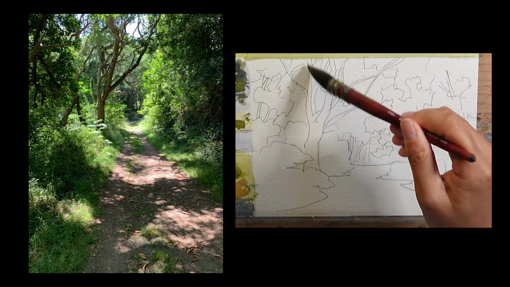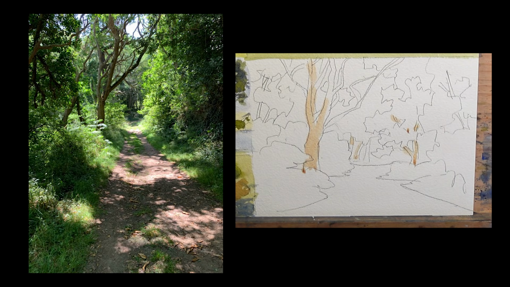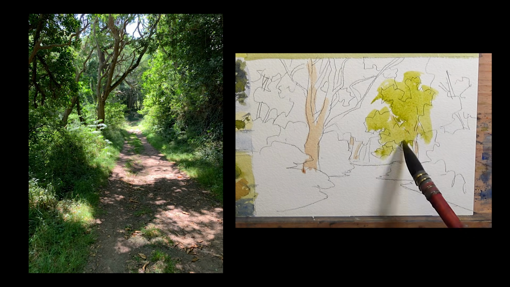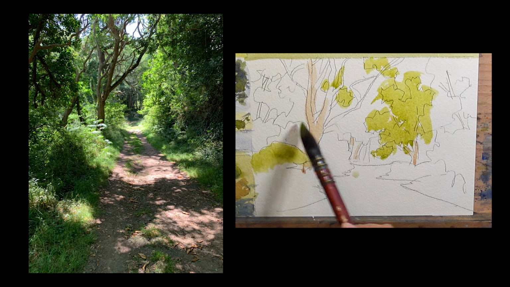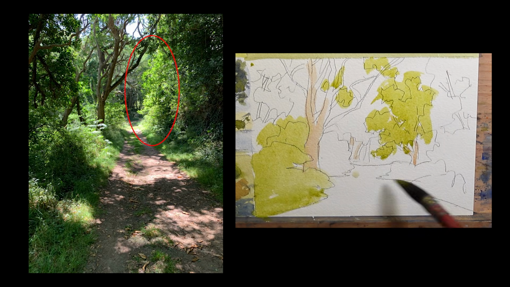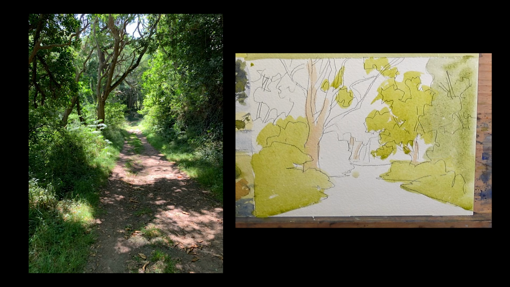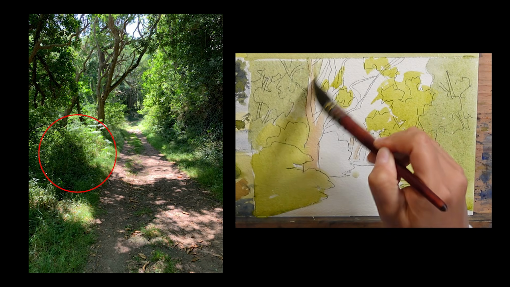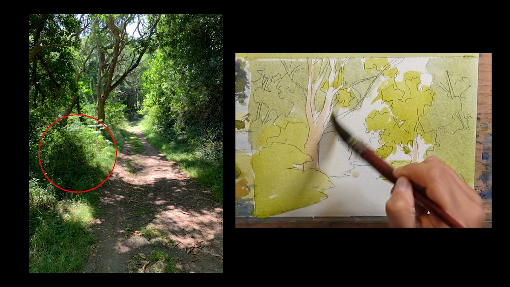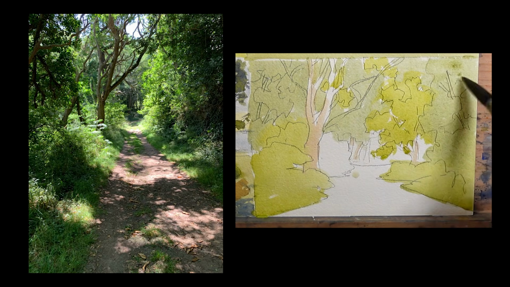So the way we're going to approach this one is first we're going to pick our focal point and try to use highest contrast and sharpest edges for that. That will be the backlit foliage of these trees on the right against the dark backdrop, and potentially we'll repeat that high contrast as well to the left where the bushes are brightly lit and the sun is behind them.